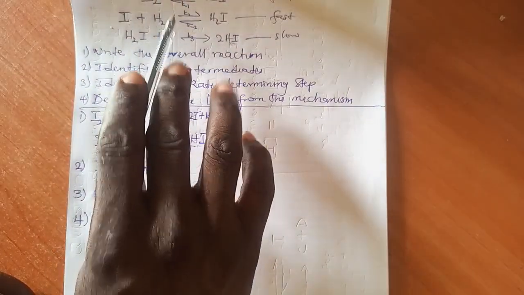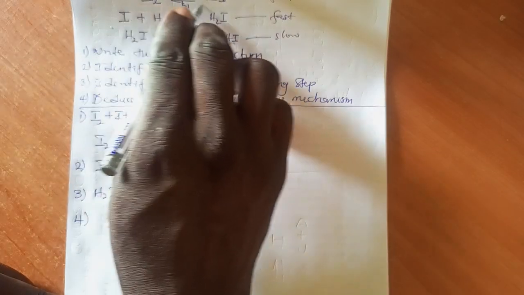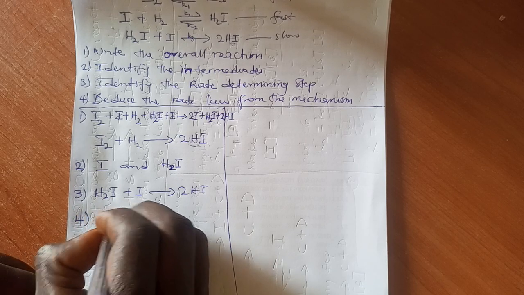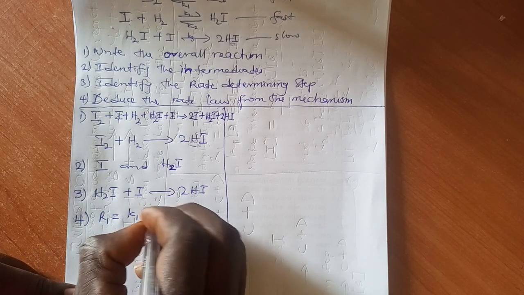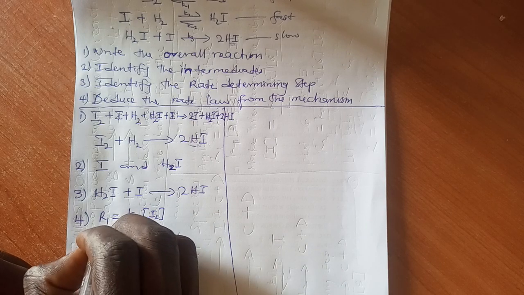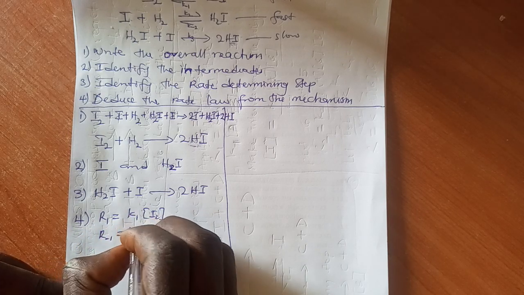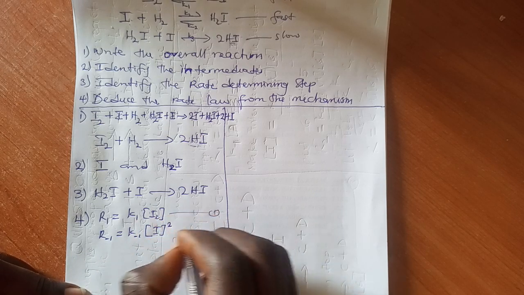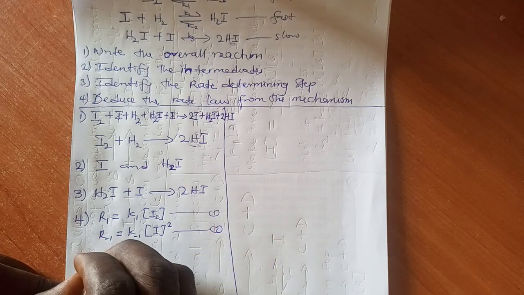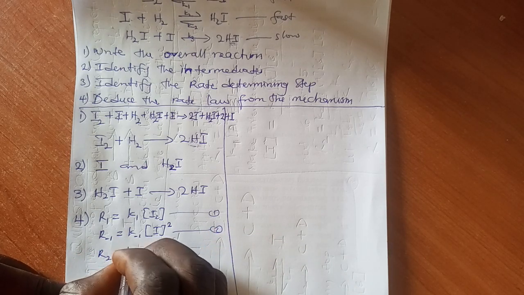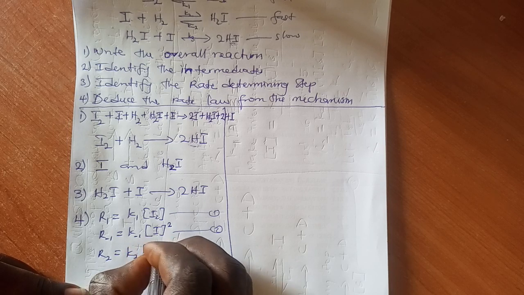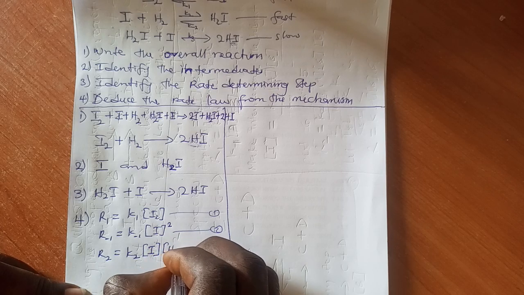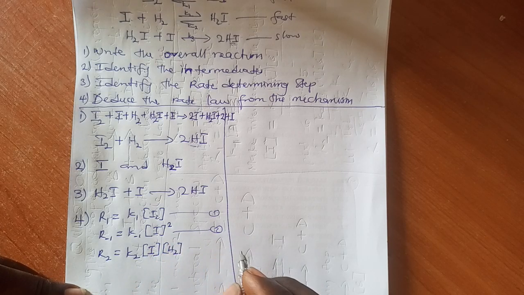Look at what I'm doing here. For each step, I write the rate law for this step, both for the forward and for the backward. For the forward, I have R1 is equal to K1 [I2]. Then my R minus 1 is K minus 1 [I] raised to the power 2. This is my equation 1, this is my equation 2. Then I go to the next one: R2 will give me K2 [I][H2].